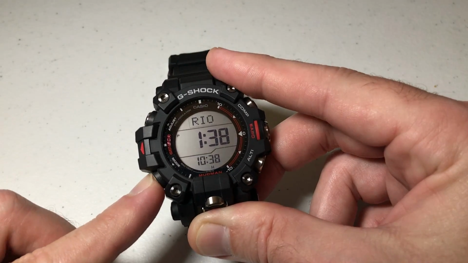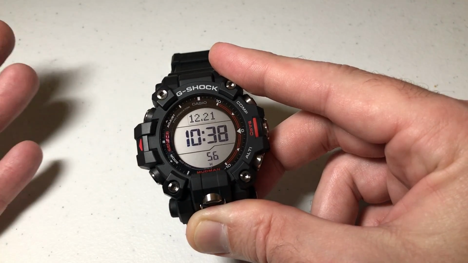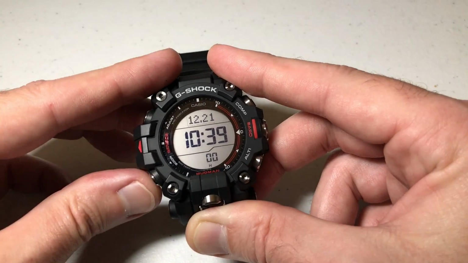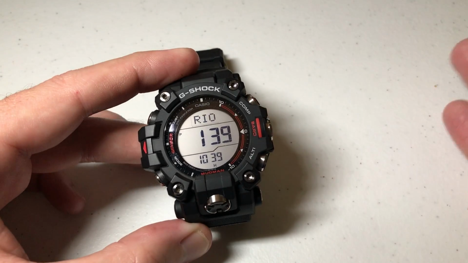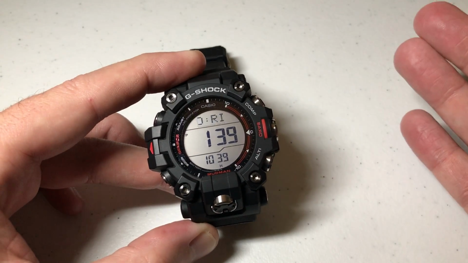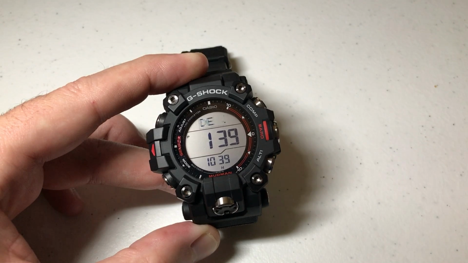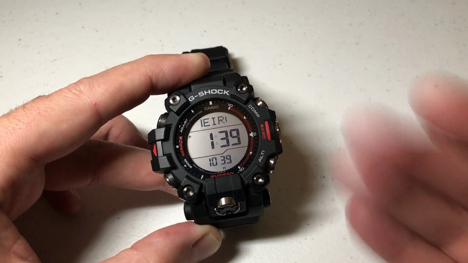If I press the mode button 2 more times, it takes me back to my main timekeeping mode. The thing I did want to mention is it remembers what world city code you were on last. So if we go back to the world time mode, the last one I was on was Rio. It keeps that value there. You don't have to keep going back to your world city code. You can stay in this mode as long as you want to. It will not kick you back out, which is kind of nice.